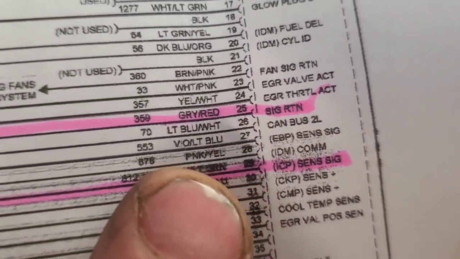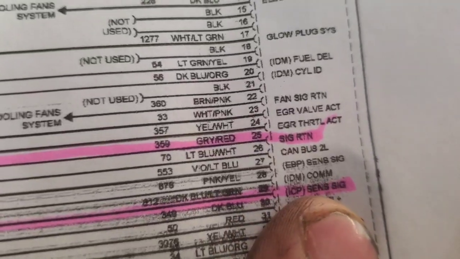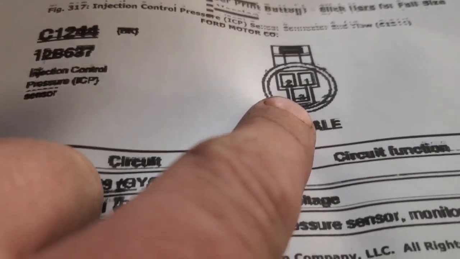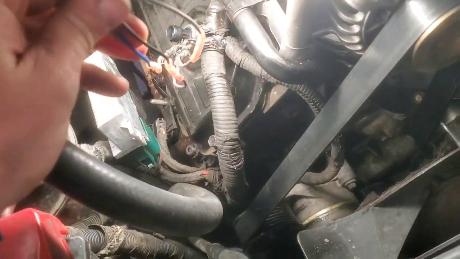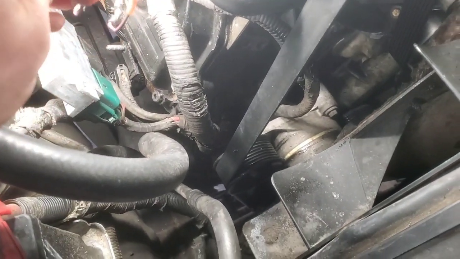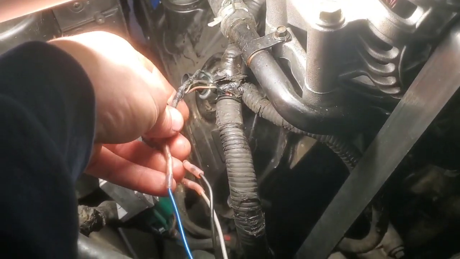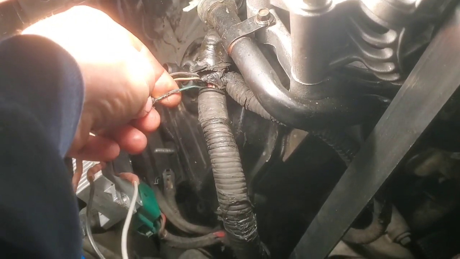The printer didn't do this well, you can barely see it, but dark blue and light green. Pin 29, ICP sensor signal. So obviously 3 is the one on the bottom. So we follow this one down here in the bottom, and it indeed goes to the dark blue and light green.